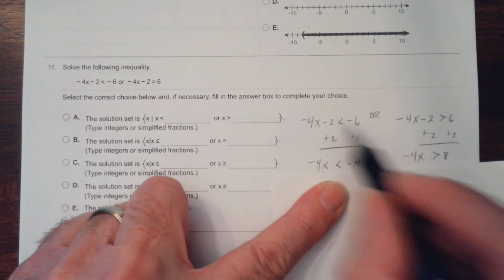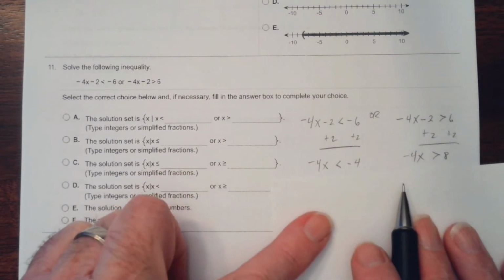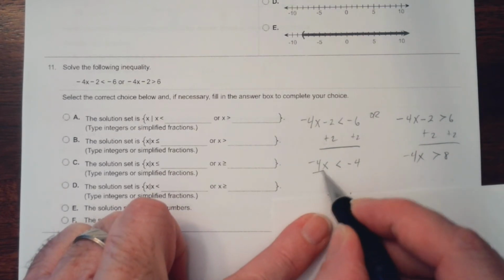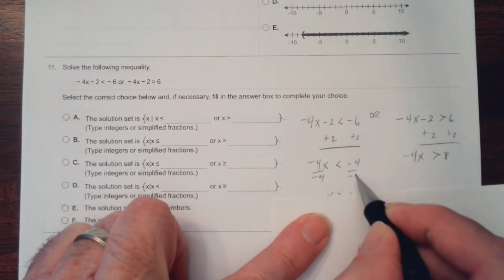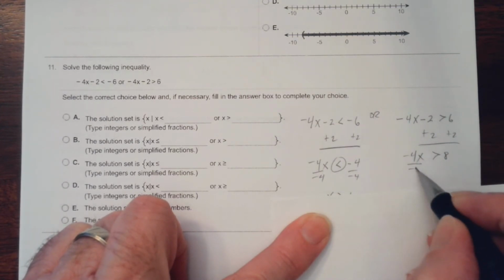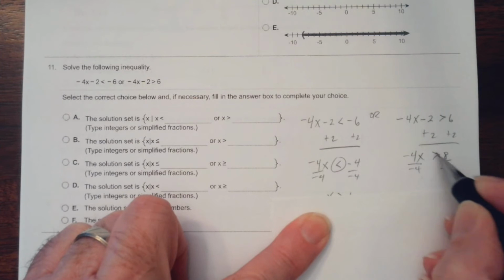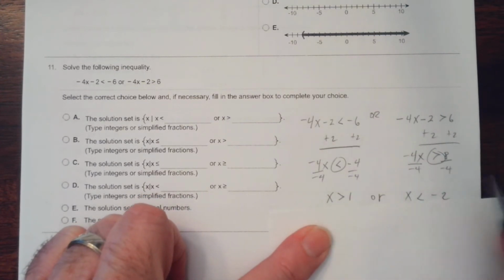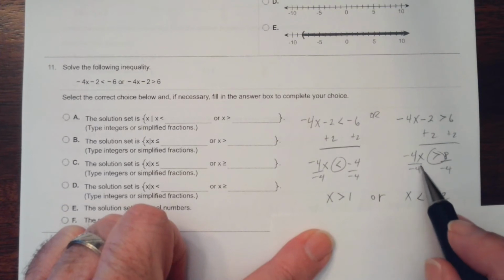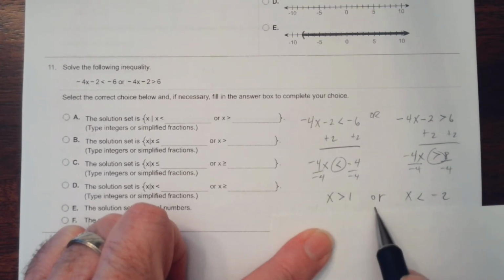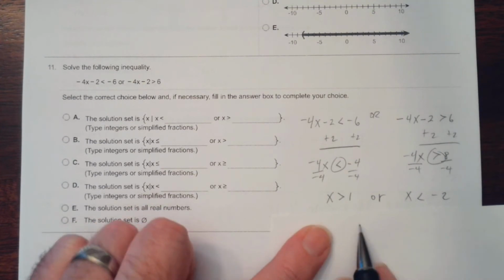Again, you could do this one and then do this one separately, but either way, you should get the same answers. Notice I need to divide by negative 4 here, and so I'm going to have to reverse the symbol there. Similarly, the same thing will happen here because I'm dividing by negative 4. And so this will be x is greater than 1. And over here, we're going to have x is less than negative 2. And again, we want to put the word OR in between.